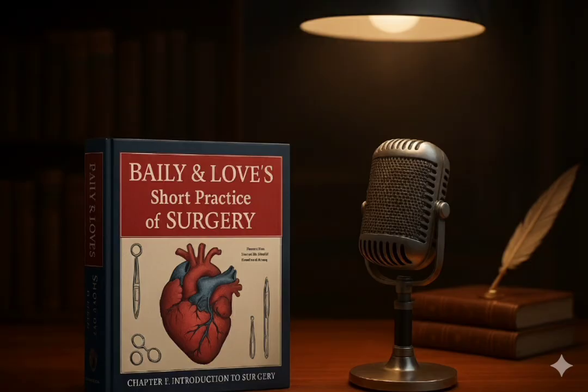That leads us naturally to the biggest technological shift on the horizon, artificial intelligence, or AI. How is AI moving beyond just being a tool and starting to integrate into the actual surgical workflow? AI's potential in surgery is vast. Initially, we're seeing it deployed for enhanced clinical decision support.